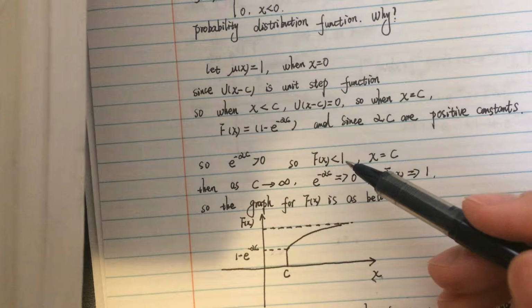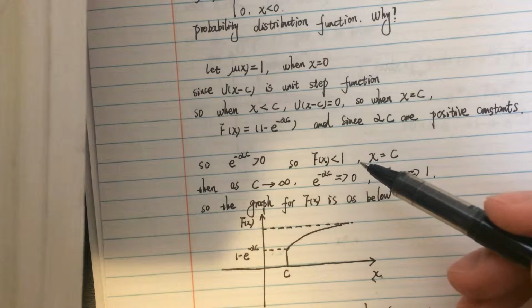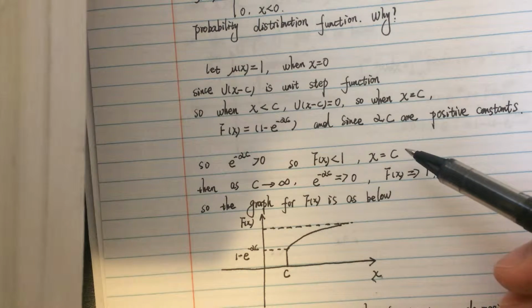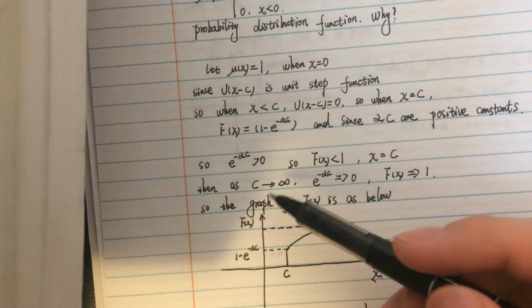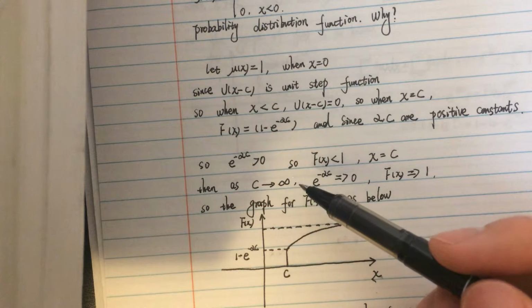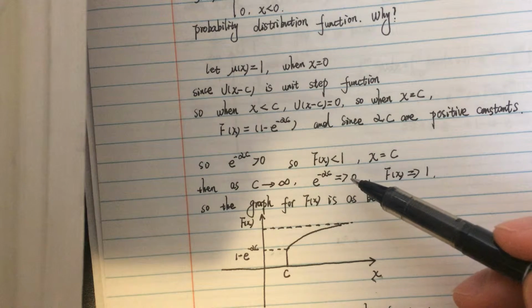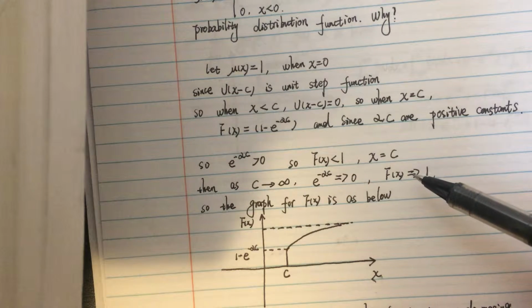So F(x) is less than 1 when x equals c. And on the other hand, as c grows to infinity, e^(-αc) will become 0, so F(x) will become 1.